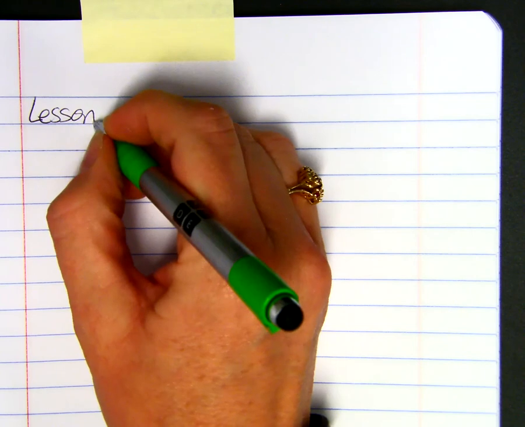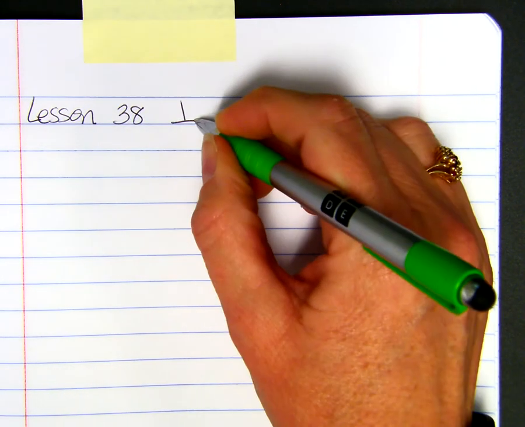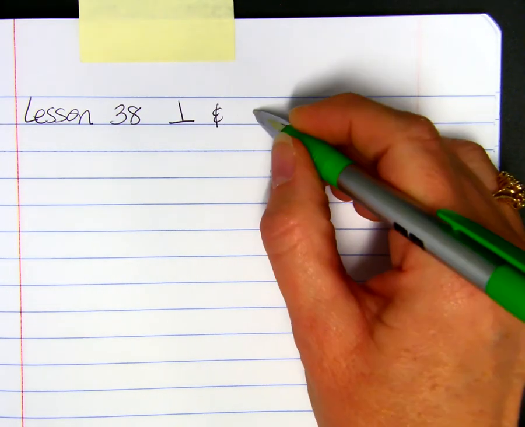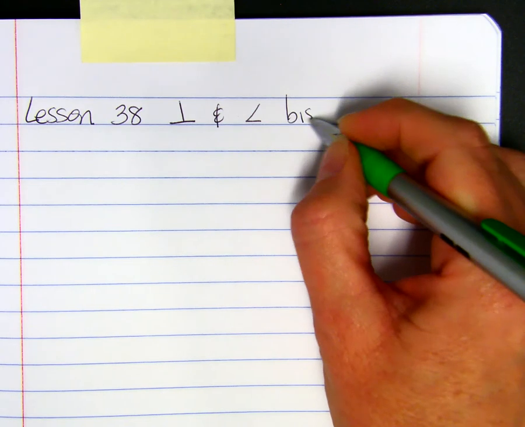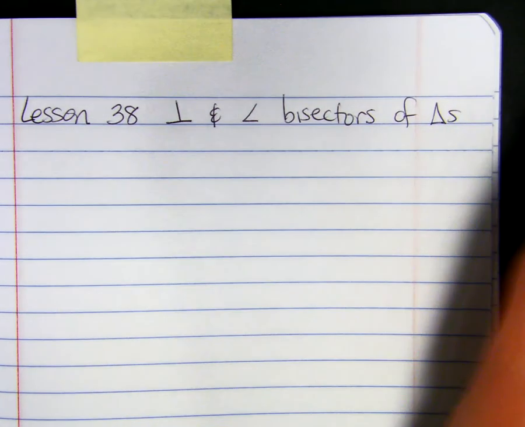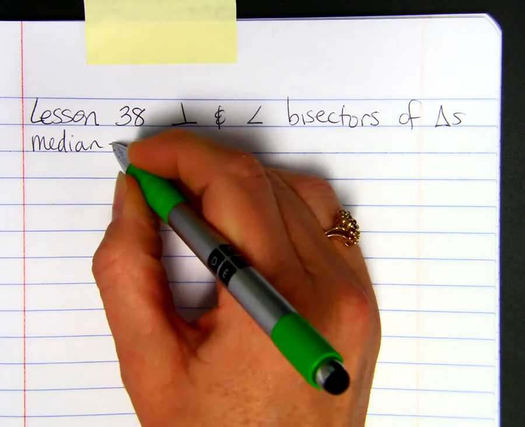So, remember how we did that lesson on medians and the orthocenter and stuff? Yeah, we're doing more of that stuff. So every time I do this, I put a little review in there.